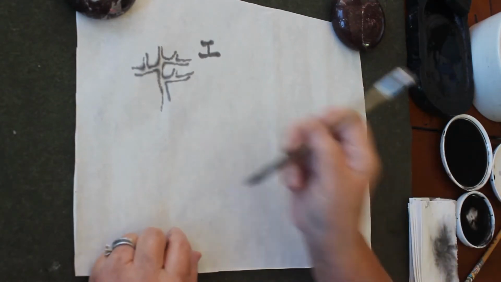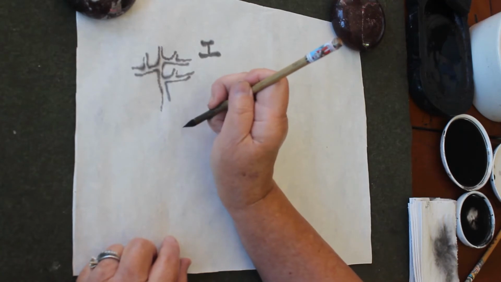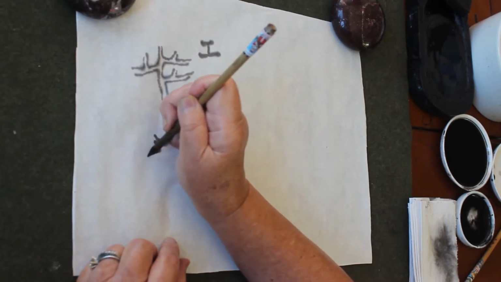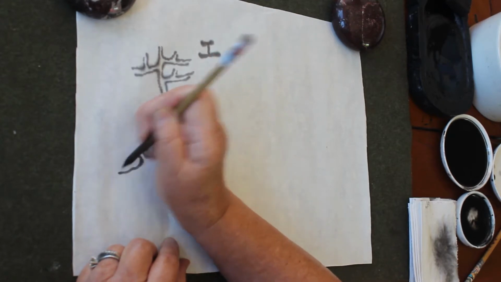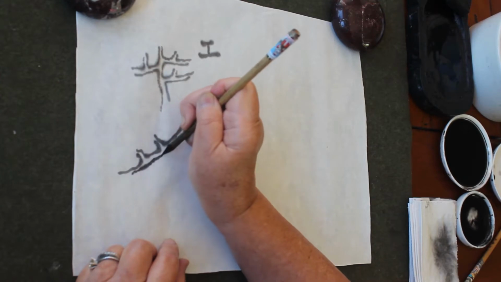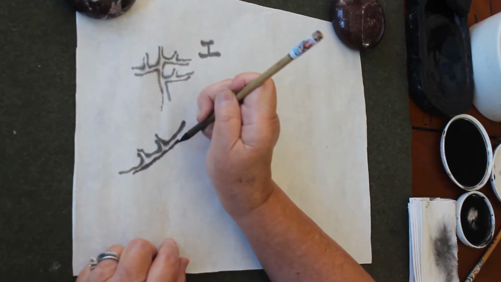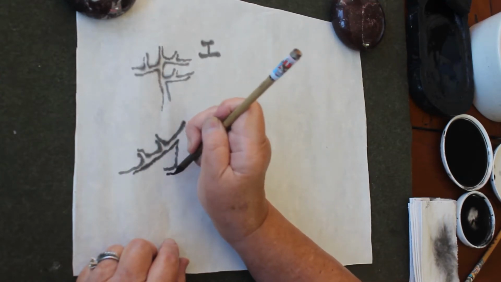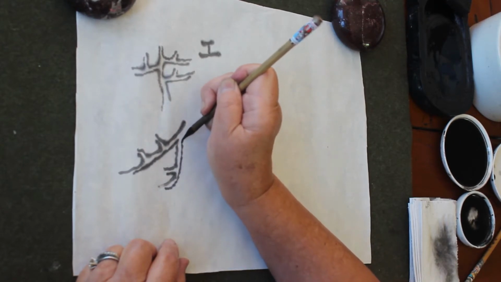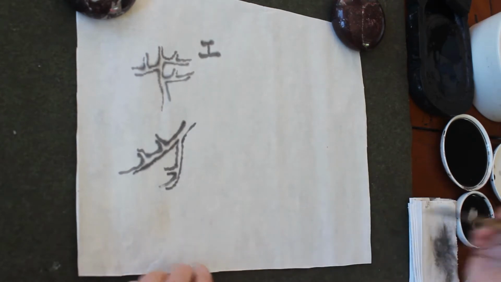Or another way they can go is like this. See, they can go like this.